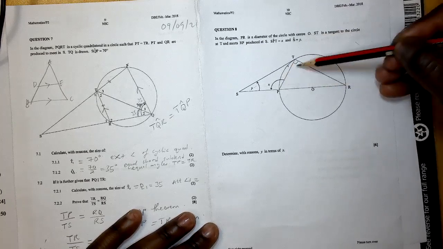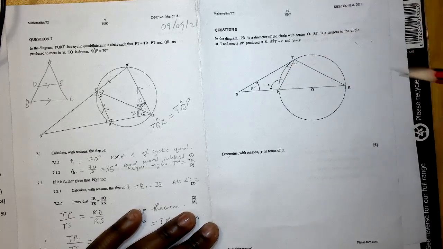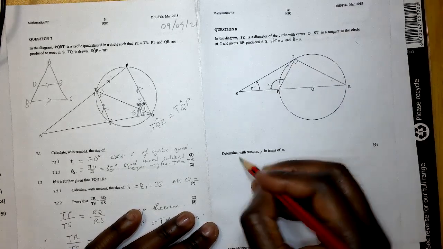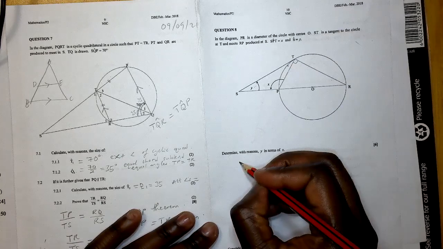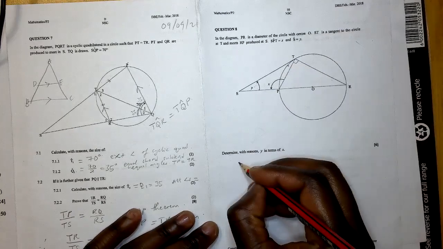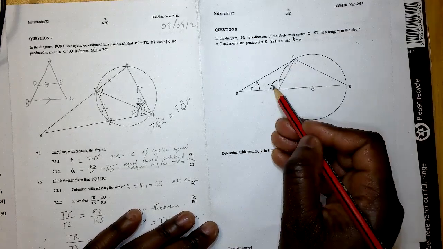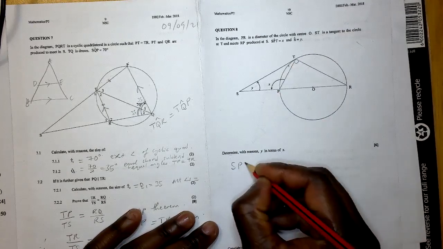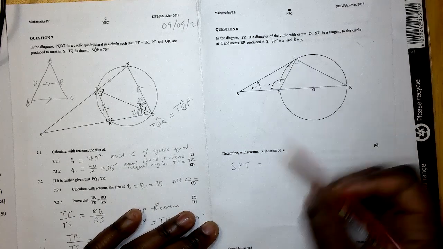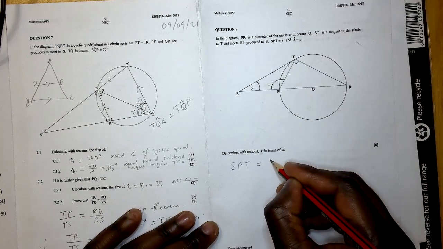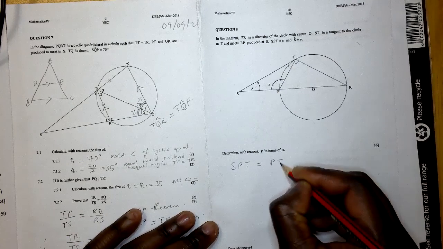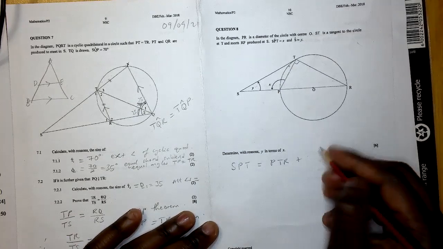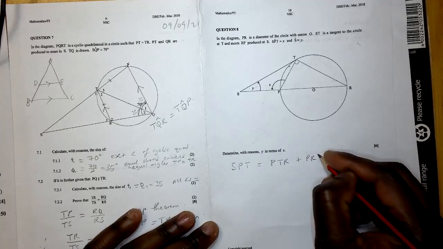We know that SPT, which is x, is equal to PTR plus PRT.